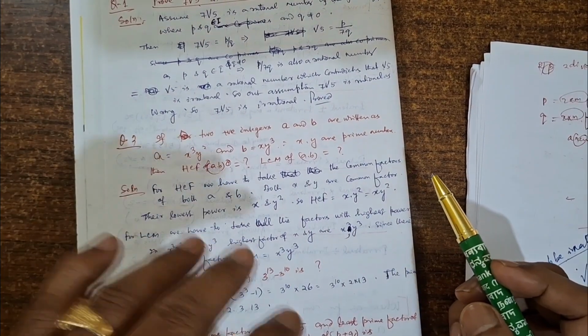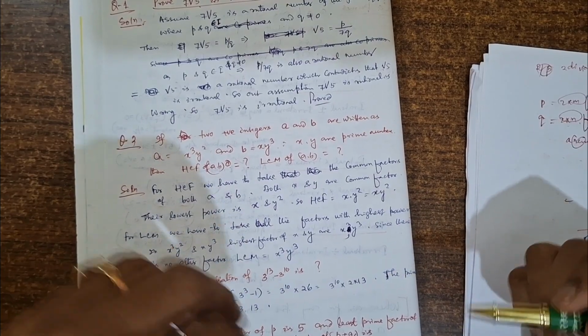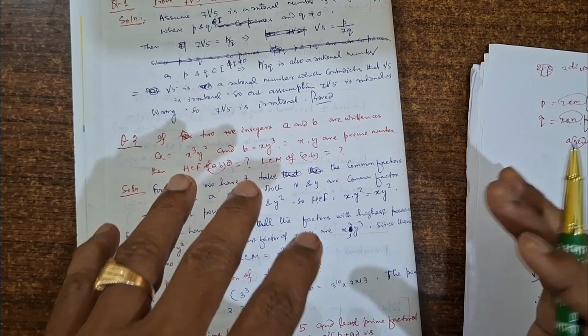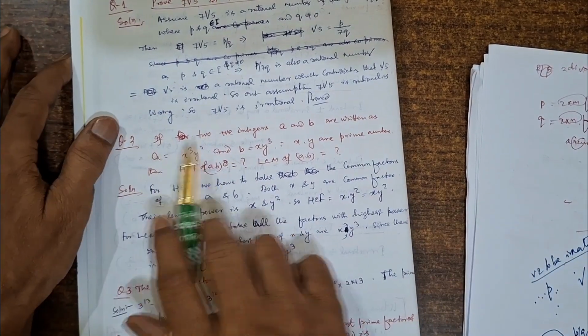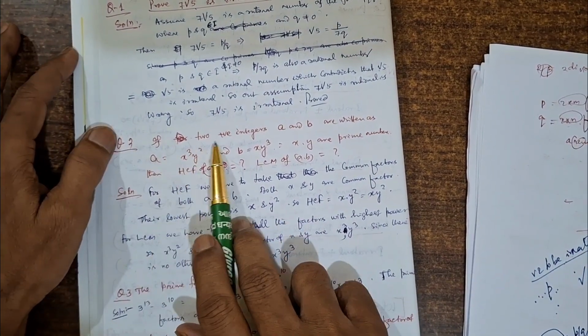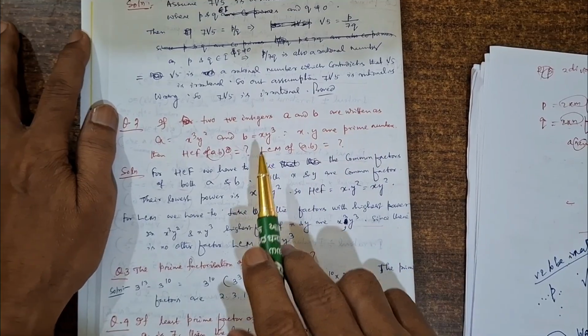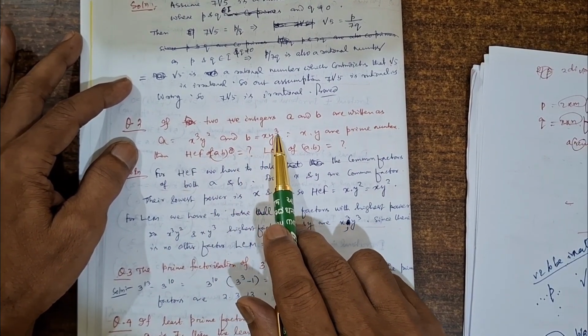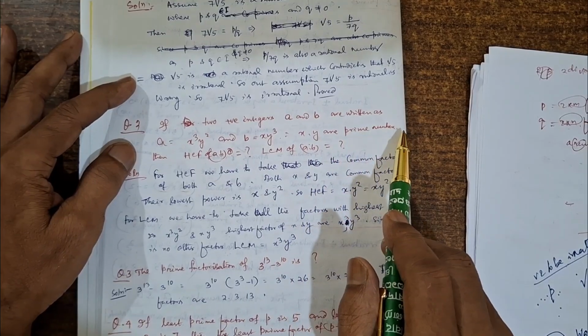Now the second question. In this question we will discuss in a speedy method, otherwise we will not cover 20 to 30 questions within the short period. So come to this question. If two integers a and b are written as a is equal to x cube y square and b is equal to x y cube, where x, y are prime numbers.